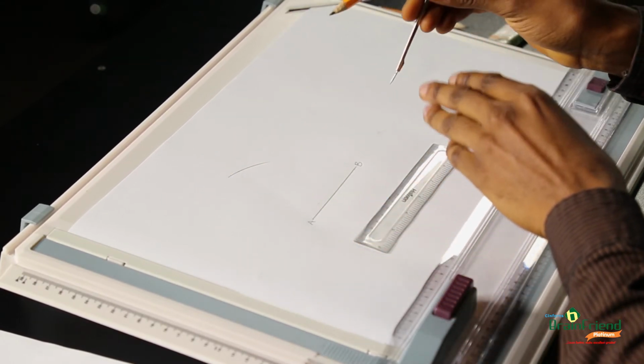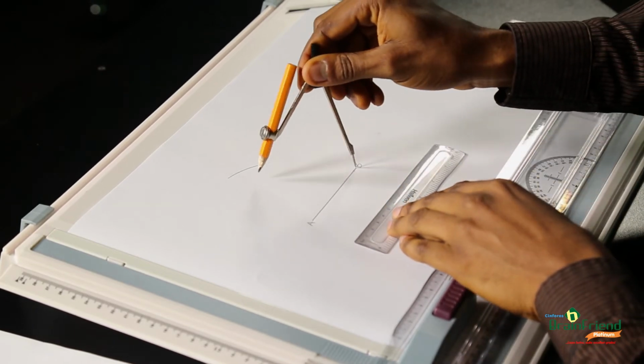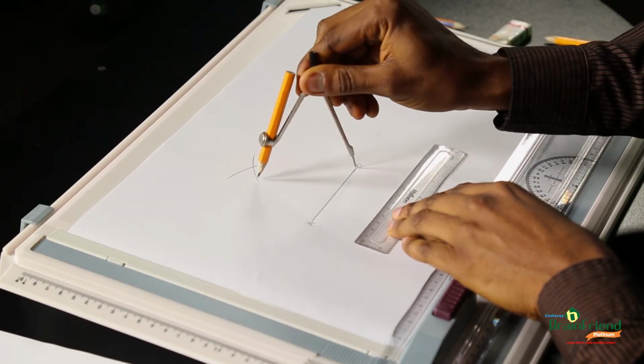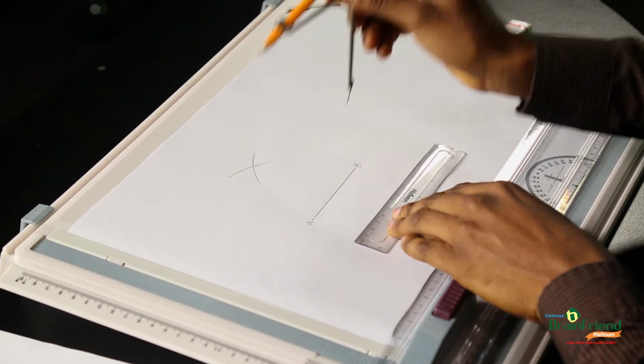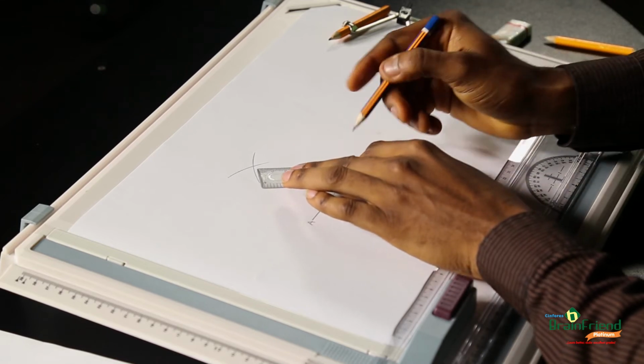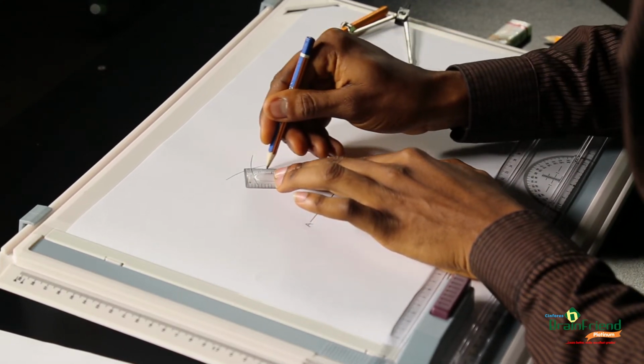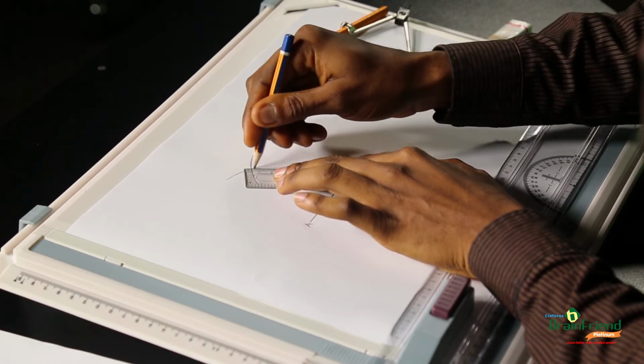Repeat the same procedure by placing your compass at point B. Intersect the previous arc cut. Pick your pencil and join the line from point B to the arc cut. Do the same from point A to the arc cut.